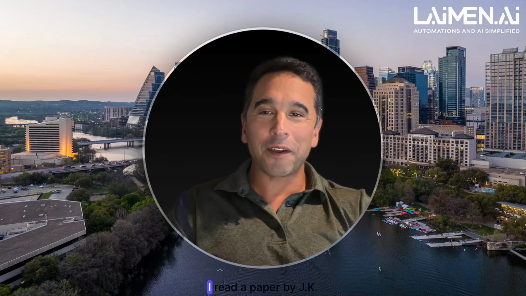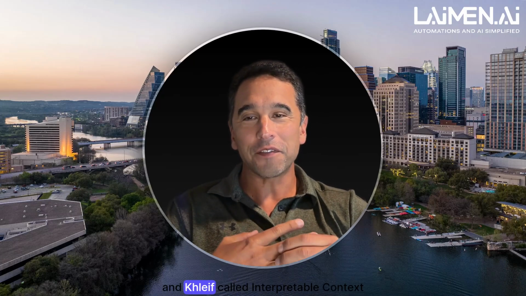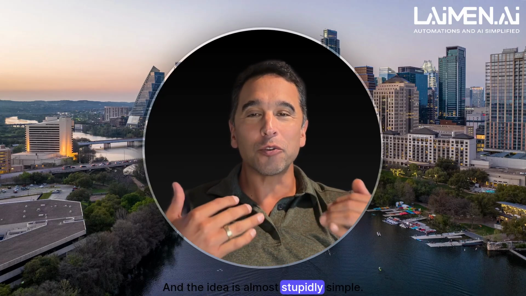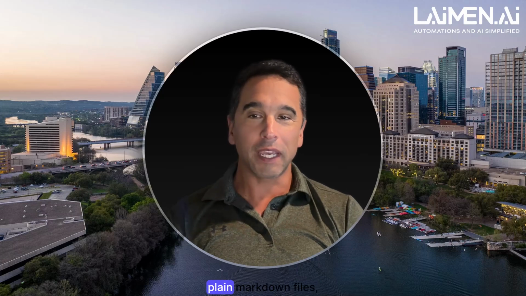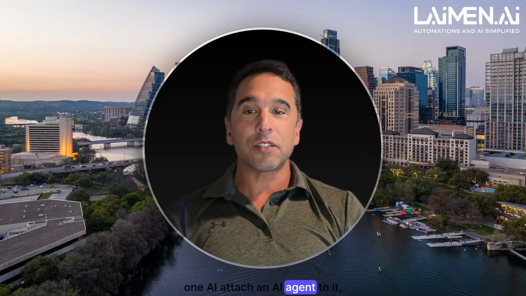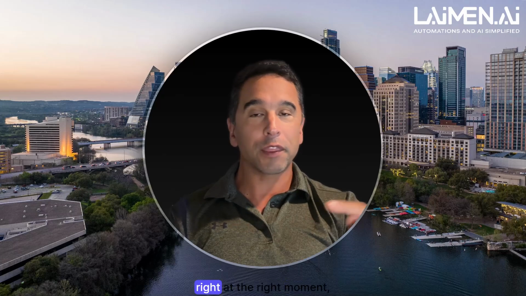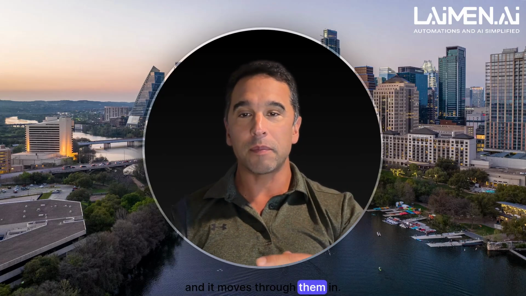A few months ago, I read a paper by Jake Van Clief called Interpretable Context Methodology, or ICM for short. And the idea is almost stupidly simple. Instead of building a framework to manage an AI workflow, you organize folders, just numbered folders, plain markdown files. Attach an AI agent to it, it reads the file at the right moment, and it moves through them in sequence, in stages.